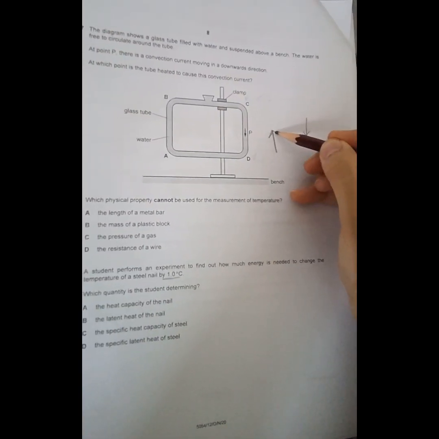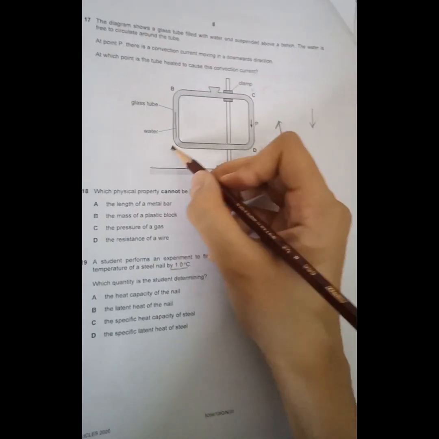At which point, we know whenever we heat water, it starts moving in an upward direction. So if we heat at A, the water particles will expand and start moving in an upward direction, and this is how it will cause it. So A can be an answer.